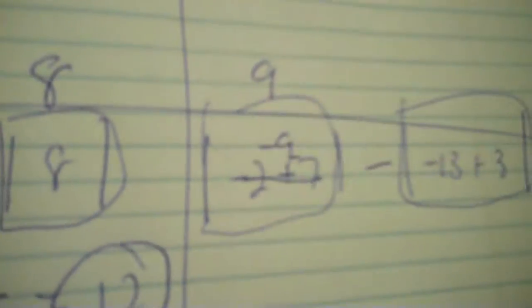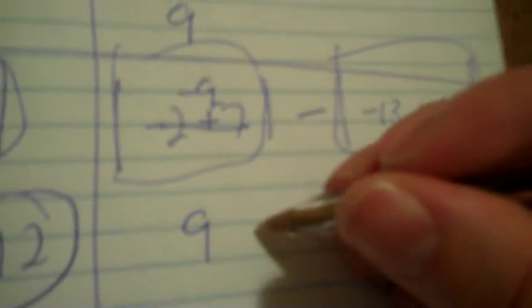Okay, next one. The absolute value of -2 minus 7 minus the absolute value of -13 plus 3. So we got to evaluate these two absolute value boxes, okay? So -2, first off, you got to actually evaluate inside before you decide what the distance is. So -2 minus 7 is -9. Now the absolute value of -9, from -9 to 0 would be 9, okay? So you can drop 9 down, then the outside minus.